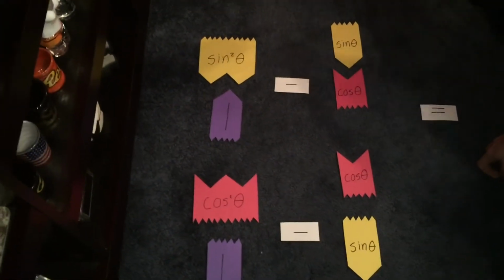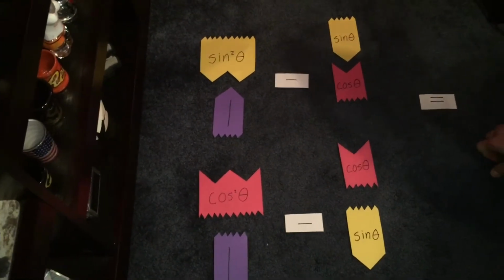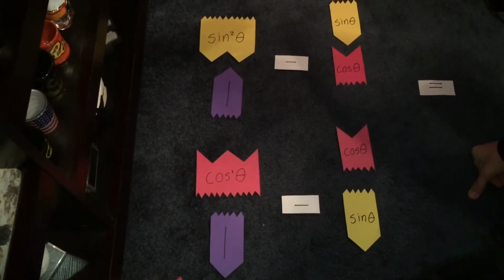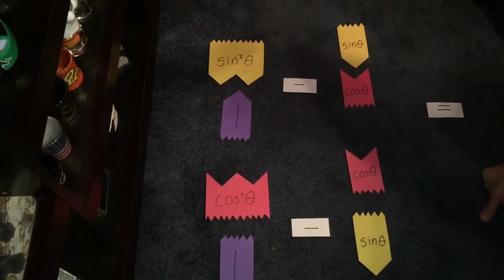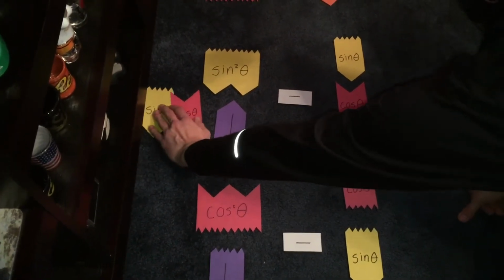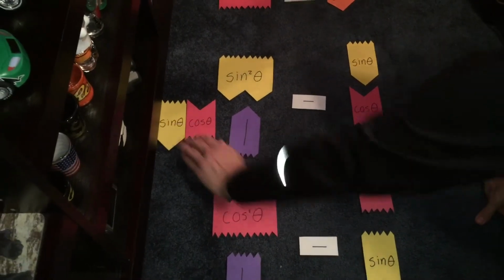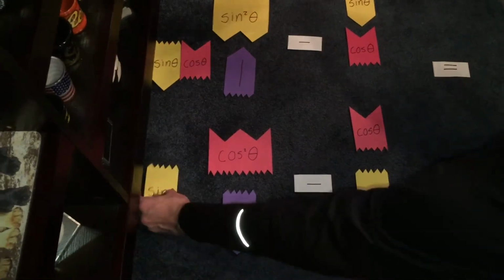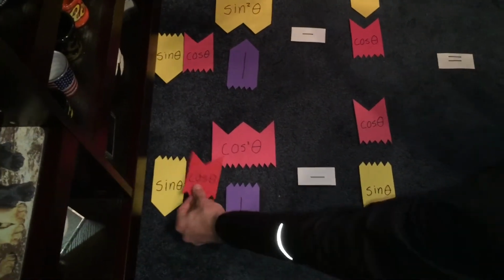Then, since you have a cosine and sine in both the numerator and denominator, you want to find the least common denominator and multiply by that. So the least common denominator would be sine of theta times cosine of theta. So you want to multiply the numerator by sine of theta times cosine of theta, and then you want to multiply the denominator by sine of theta times cosine of theta.